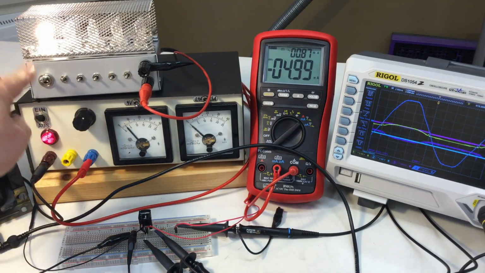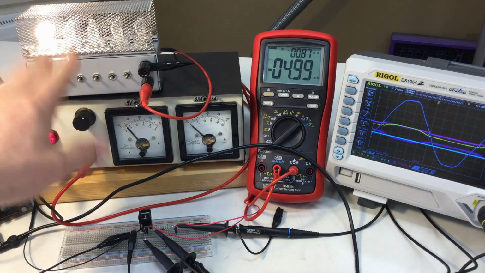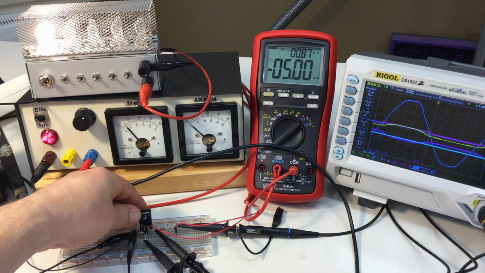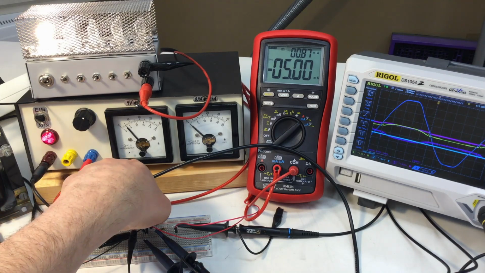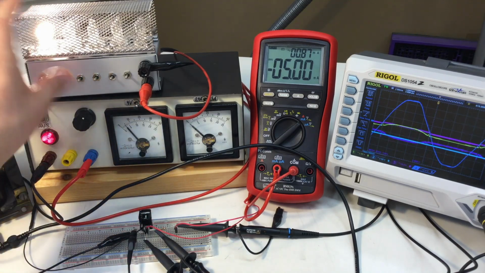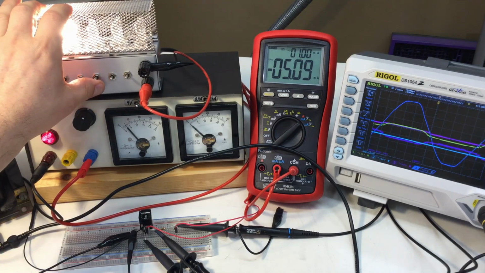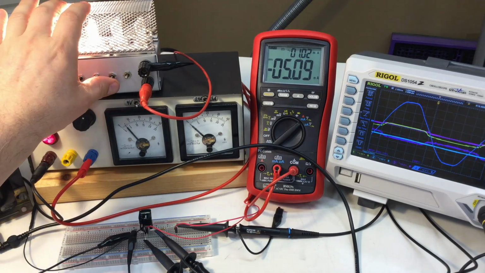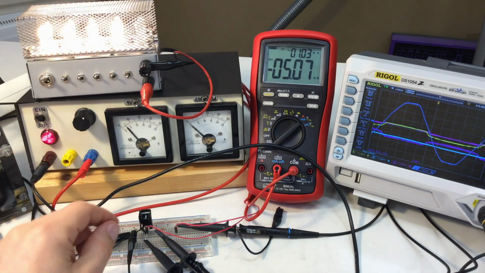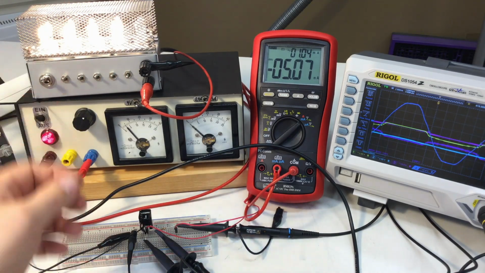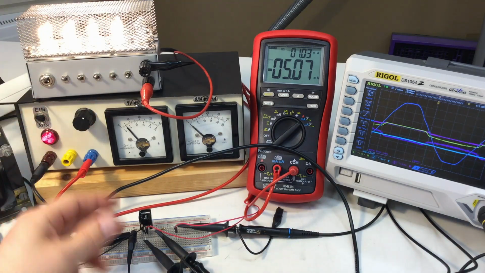And yes, with just 2 light bulbs, that's 20 watts. It's okay. But now it should survive 80 watts. And yeah, it's a little bit bright.